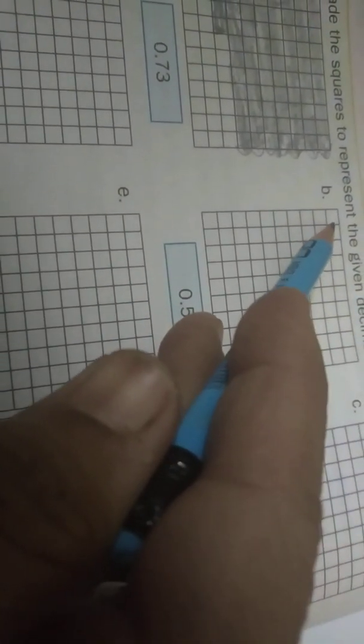This is 0.5. That means how many do you need to shade? 5. 1, 2, 3, 4, 5. Okay, 5 by 10, no. Only 5. No need for 5 rows. Only in one row you need to shade 5. 1, 2, 3, 4, 5. That's all. Finish. Five by 10 can be written as 0.5.